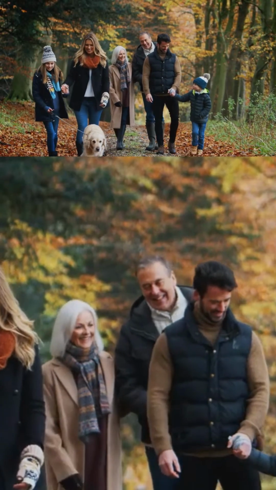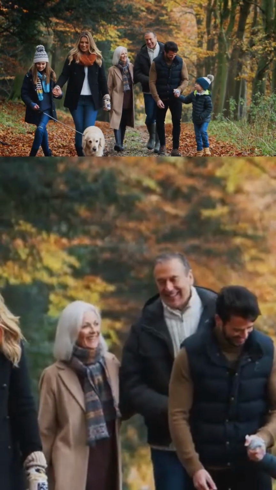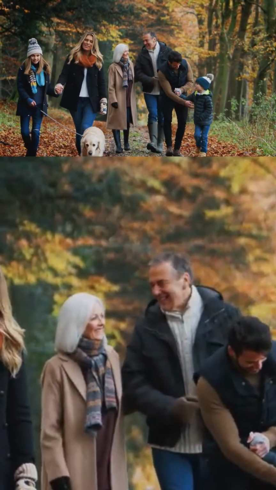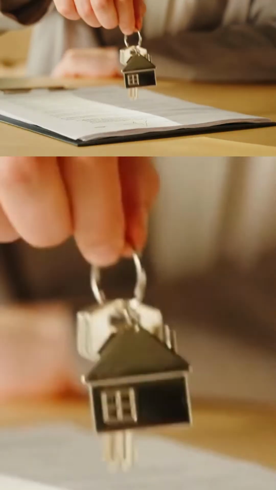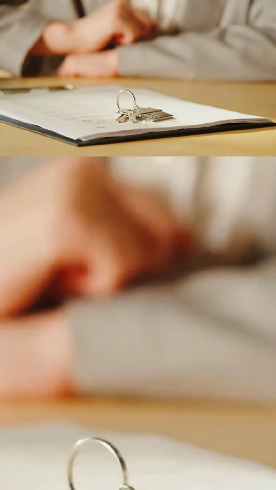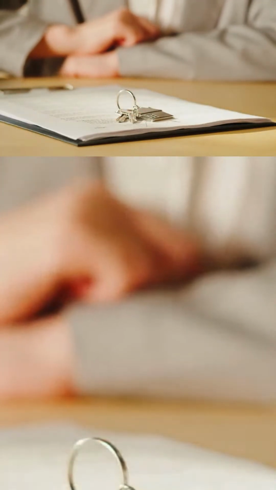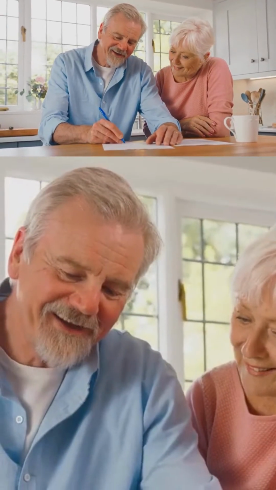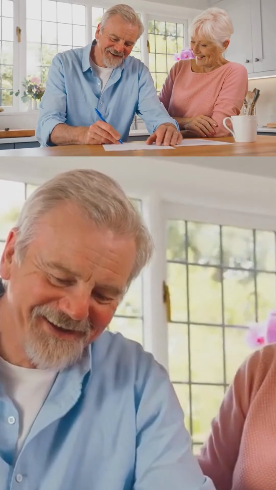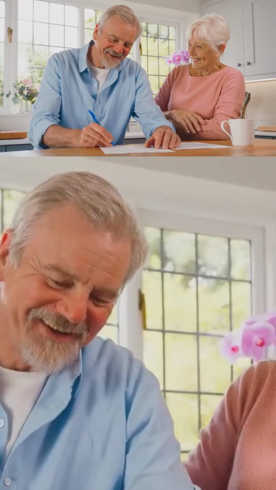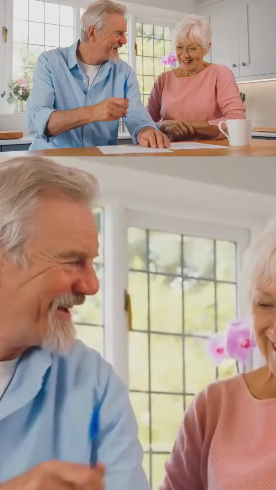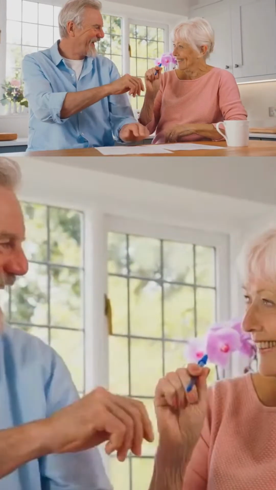Thinking about how to protect your assets and make life easier for your loved ones? A revocable trust might be the answer. A revocable trust lets you transfer ownership of your assets, like your home and bank accounts, into a trust while keeping full control. You can buy, sell, or move assets in and out of the trust just like always. And since it's revocable, you can change or cancel it anytime you want.